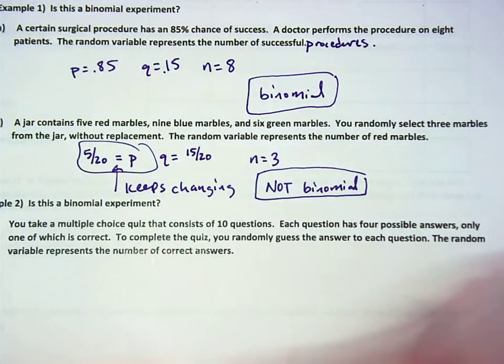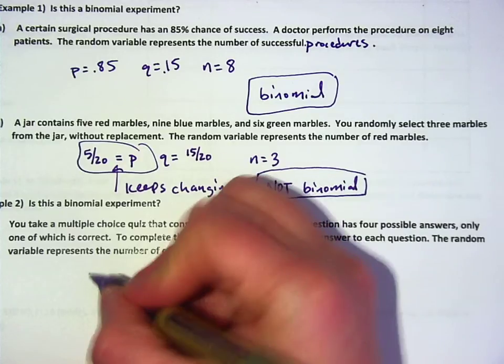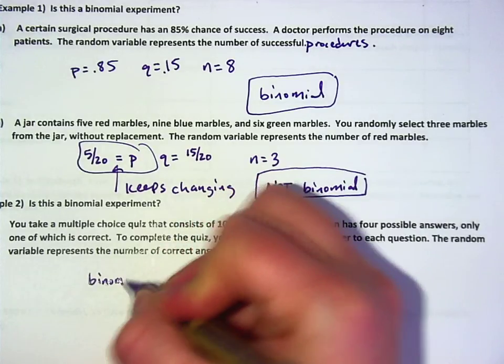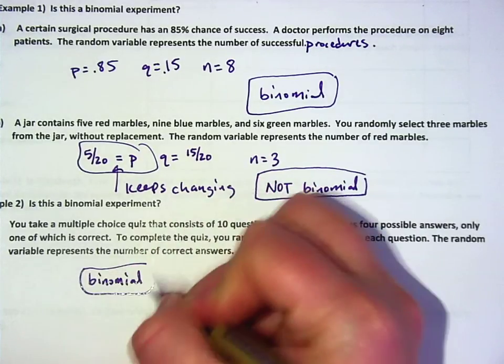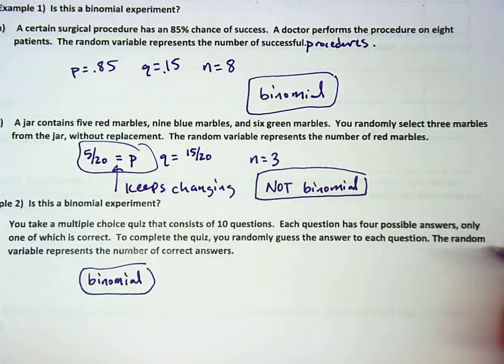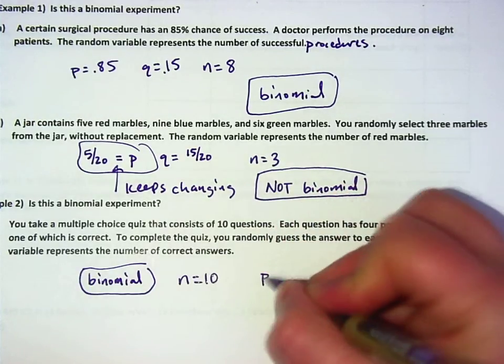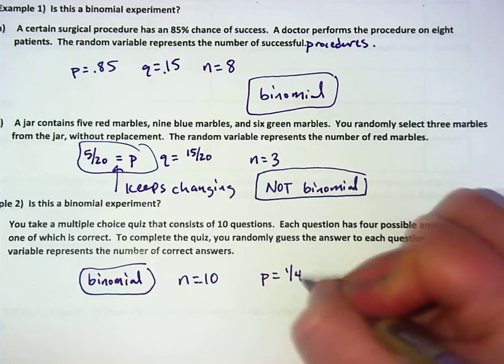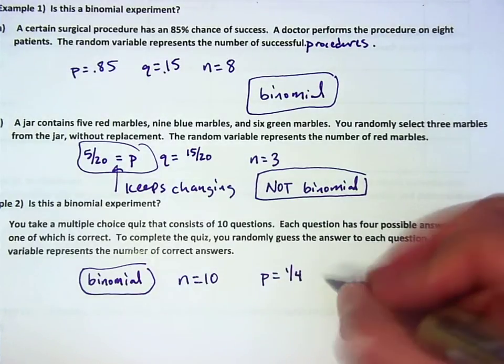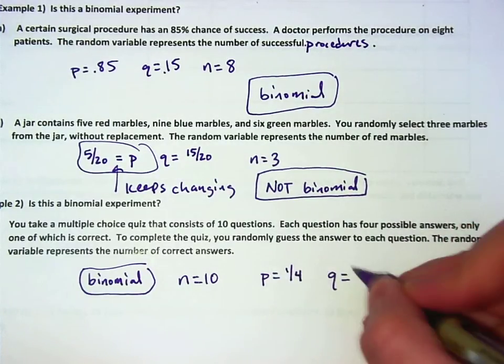You said binomial because the probability is the same for each question. Okay, go ahead, keep talking. One question is like one trial. So how many trials do they have? 10. 10 trials. Probability of success, is it 1 out of 4? Yes. And then q? 3 out of 4.